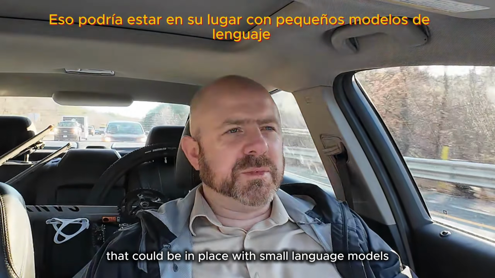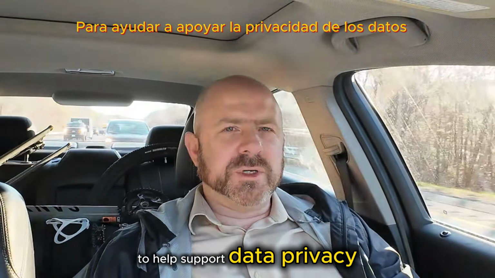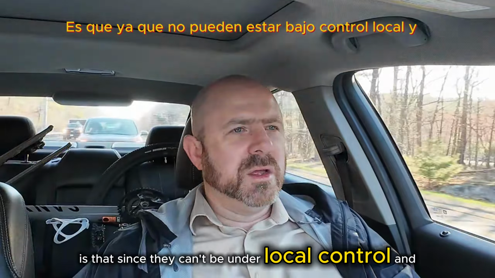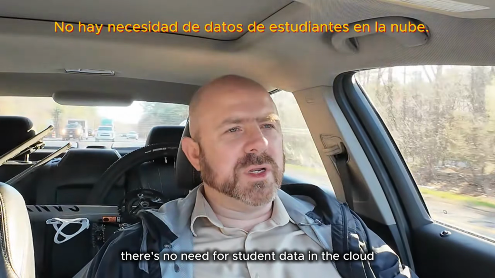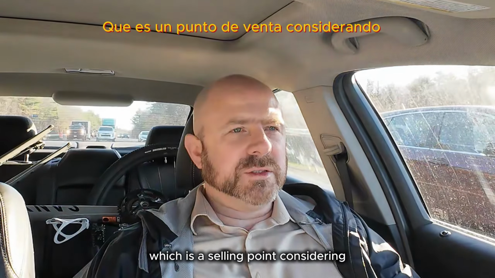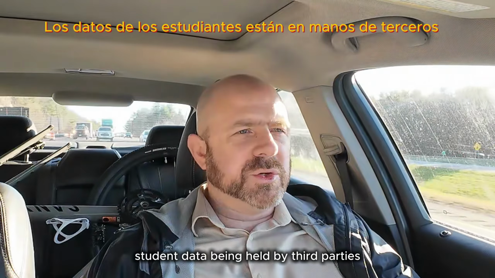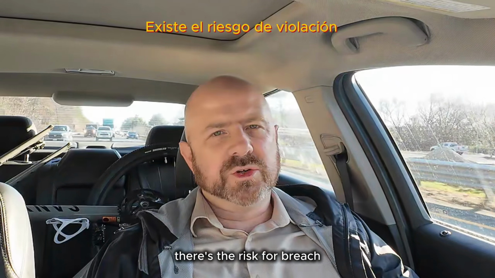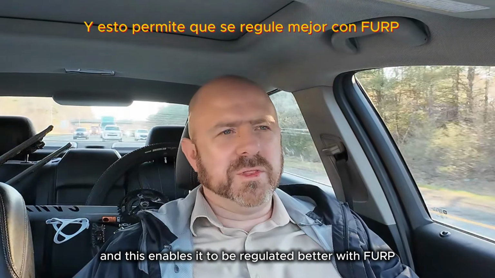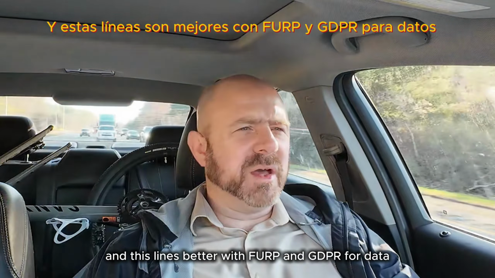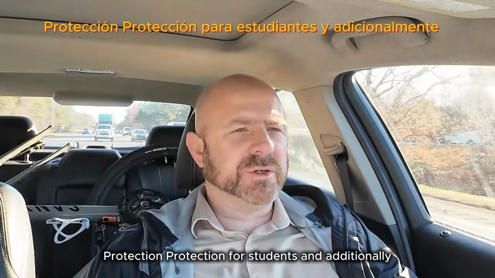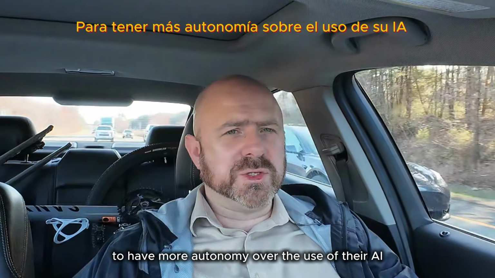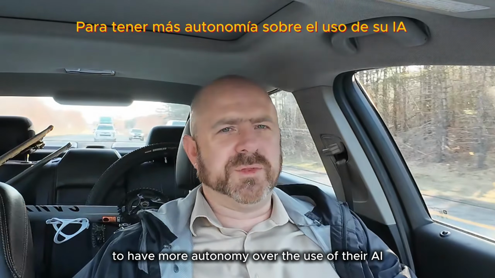A few of the controls that could be in place with small language models to help support data privacy is that since they can be under local control and on a local server, there's no need for student data in the cloud, which is a selling point considering student data being held by third parties or in the cloud. There's the risk for breach. And this enables it to be regulated better with FERPA and COPPA. And this aligns better with FERPA and GDPR for data protection for students, and additionally, any local privacy laws. It will empower districts, if they choose, to have more autonomy over the use of their AI.